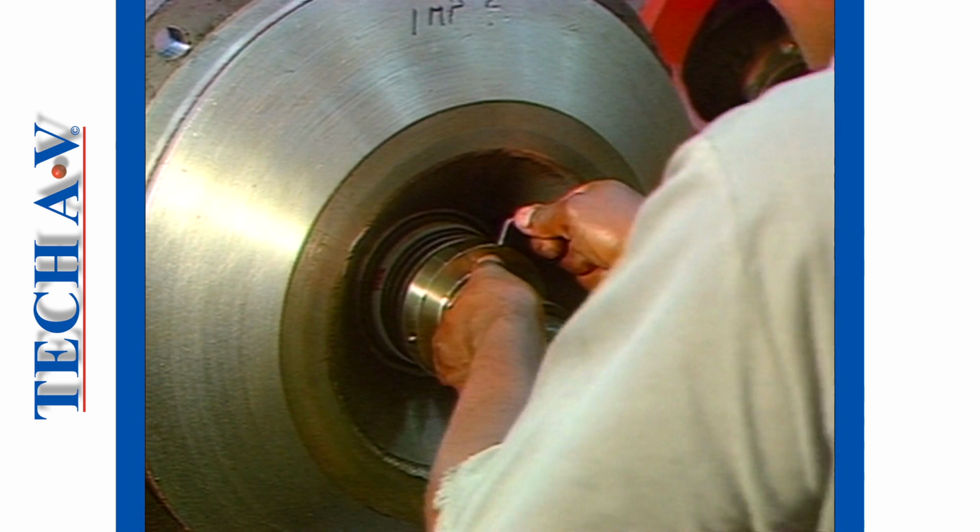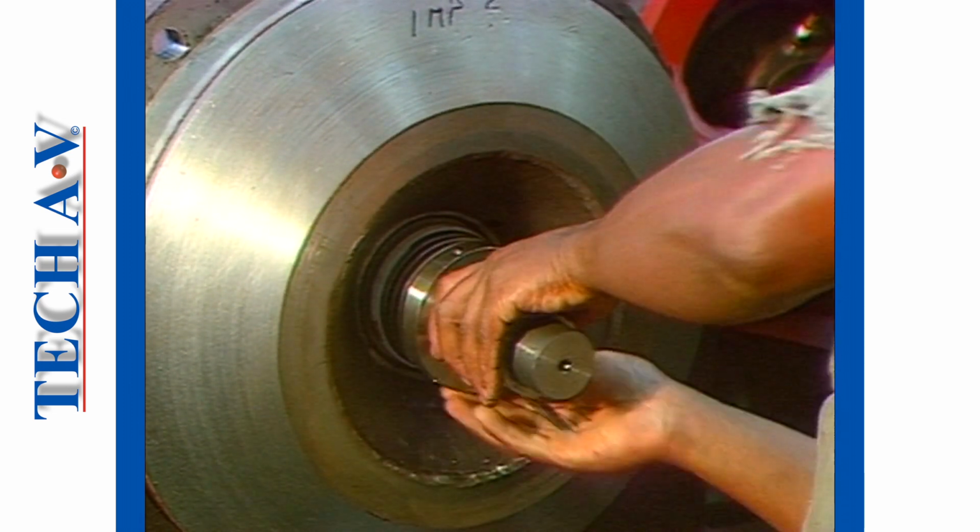After the break, we shall discuss various drive methods for mechanical seals.